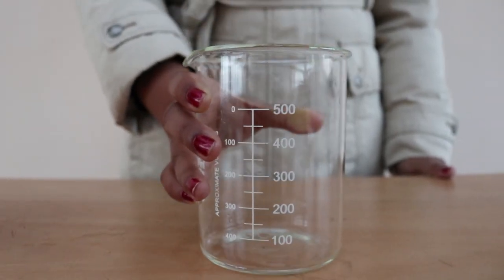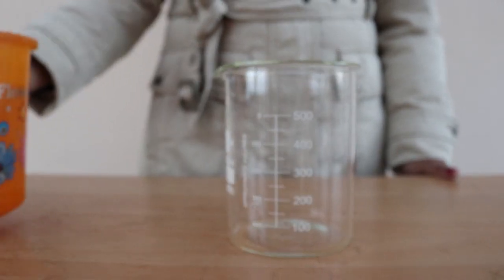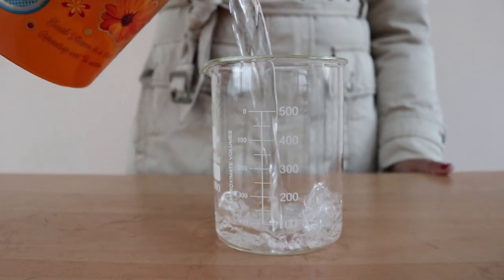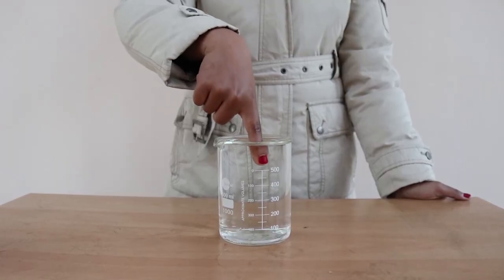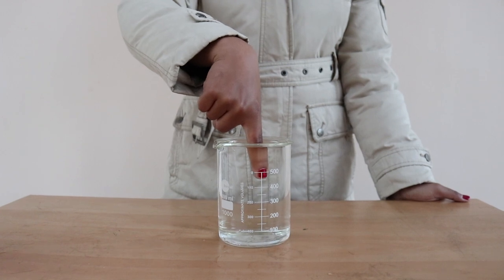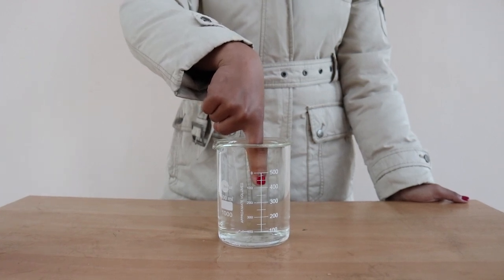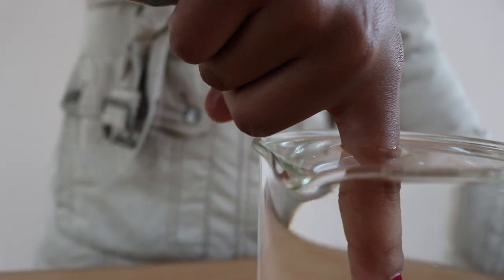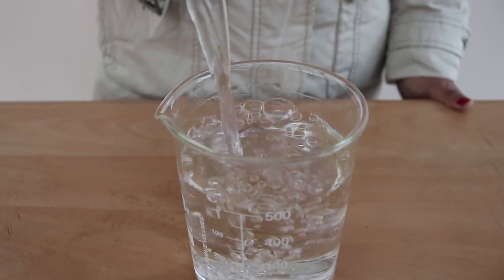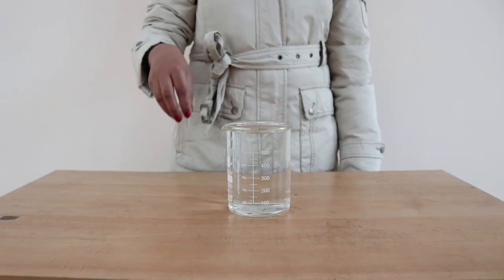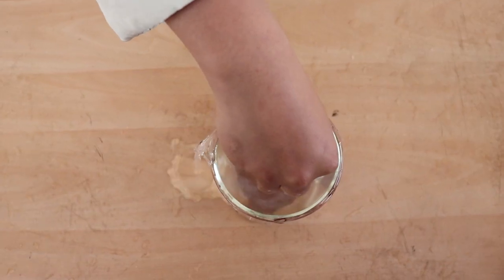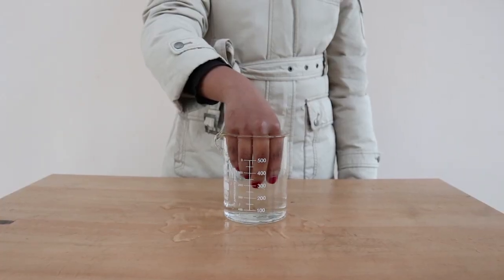Take a beaker, fill it a little lower than the brim, put your finger inside, the water level rises. Fill it up to the brim. Put your whole hand inside the water. The water flows out of the beaker. Why do you think this happens?